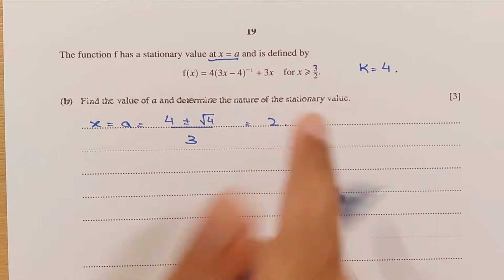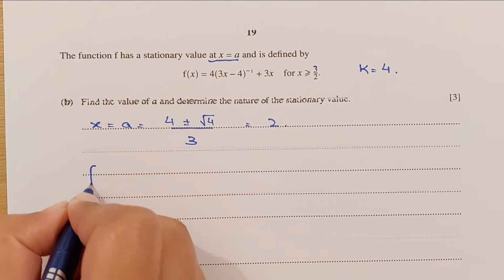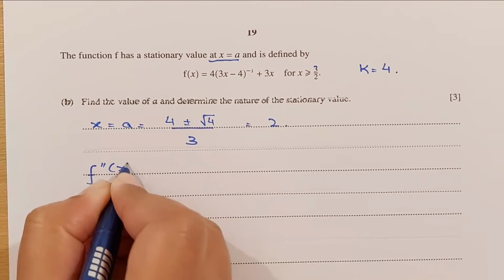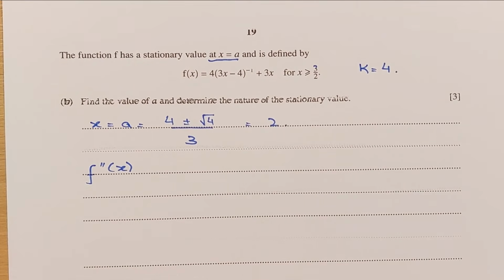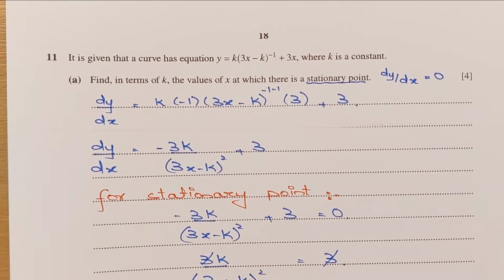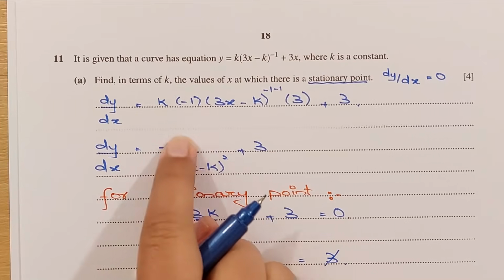Now we have to determine the nature, which means we have to find the second derivative f double dash of x and put x equals 2 to determine the nature. We got the first derivative from the first part, when k is equal to 4.